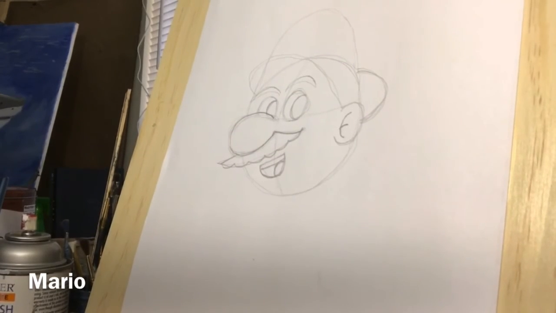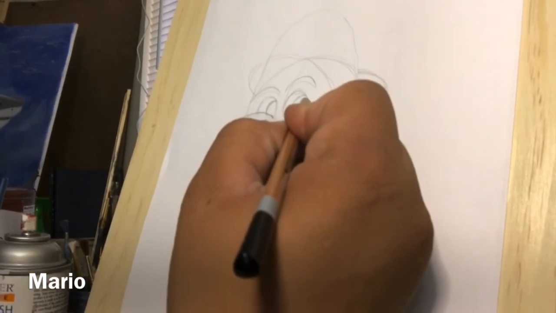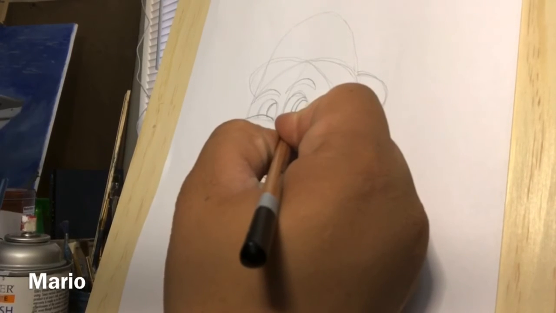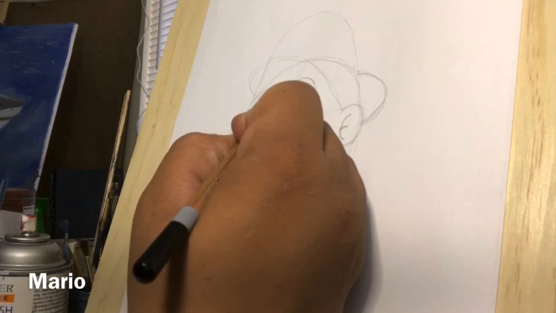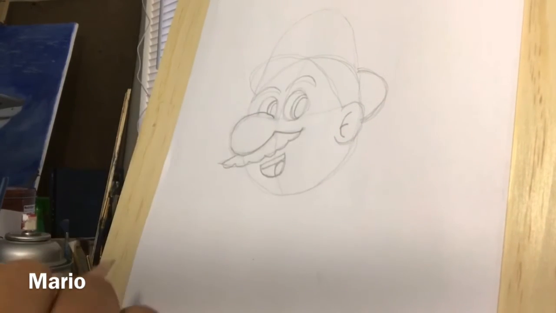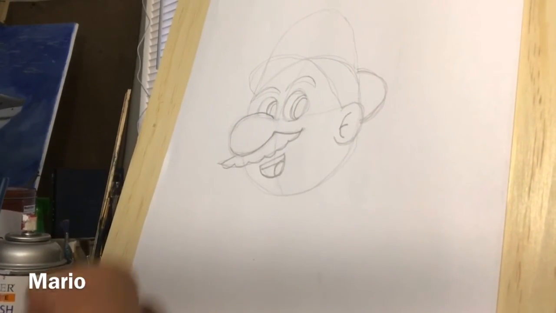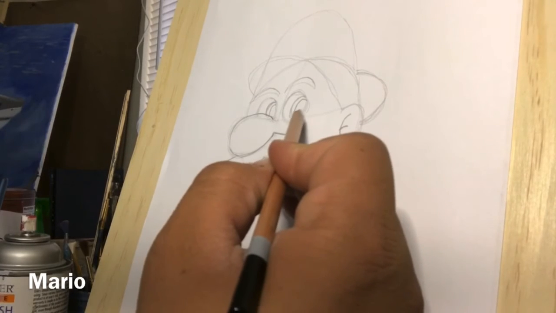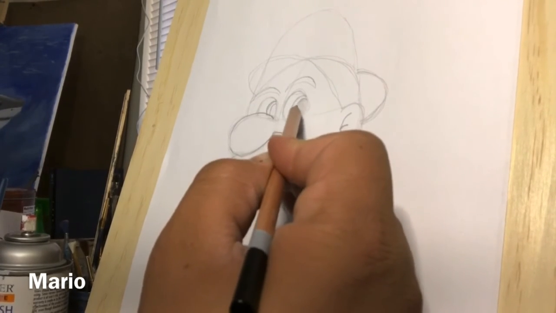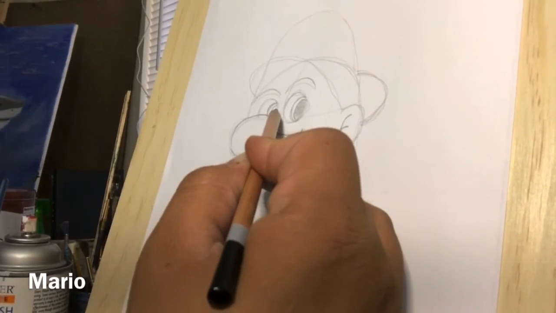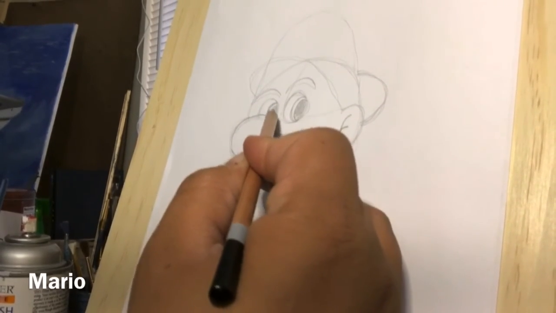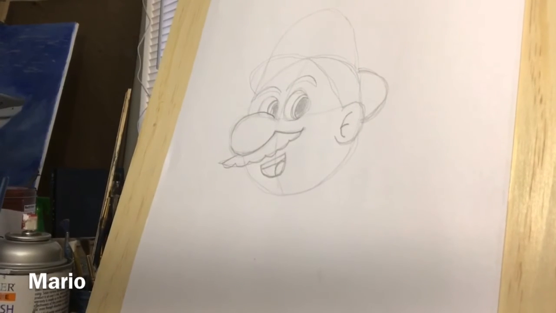And then next, we're gonna start right here, go on the inside. Start right here, go on the inside. And then we could just shade this in, but don't shade in the other line. That other line has to stay. Isn't it starting to look like Mario so far?